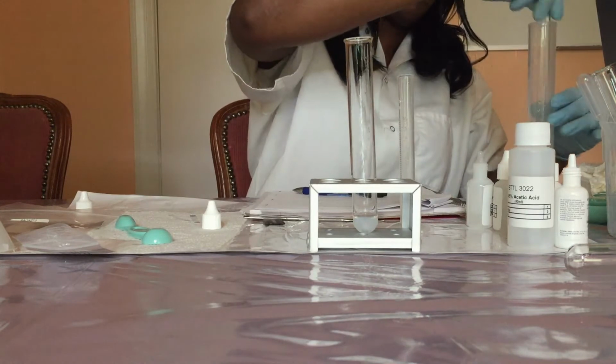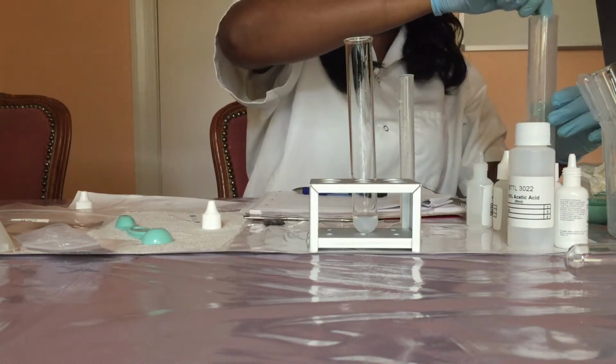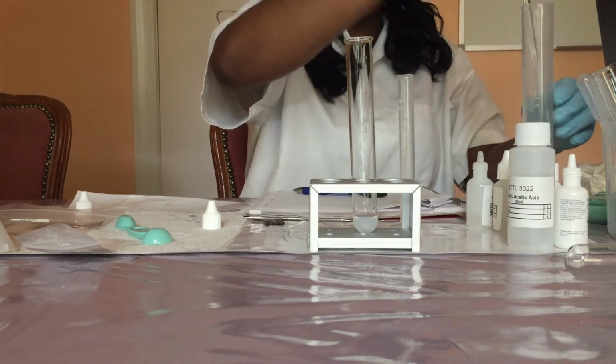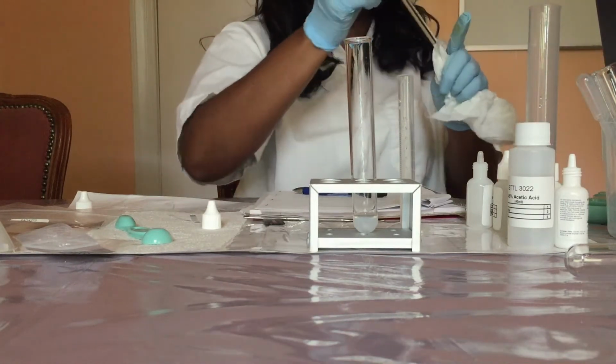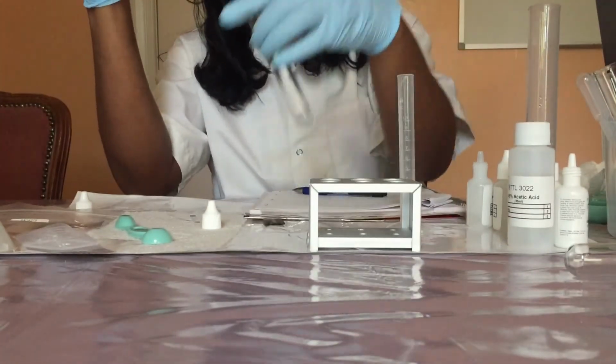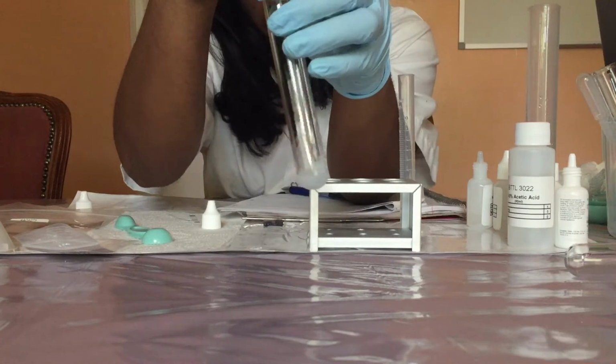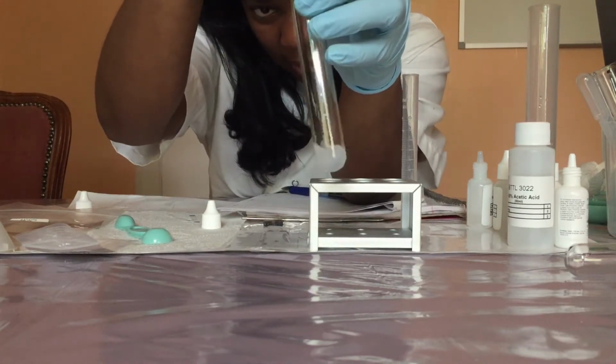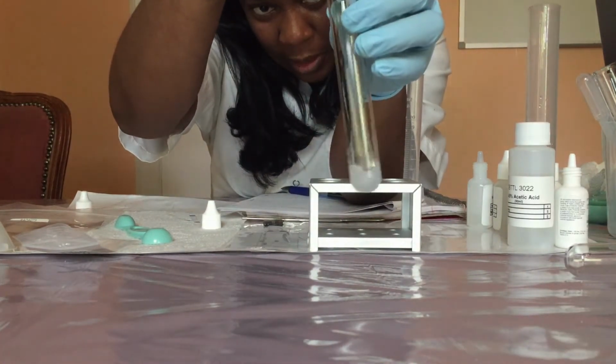And I'll mix it thoroughly with the stirring rod. I'll mix it thoroughly and notice that a white precipitate is observed.